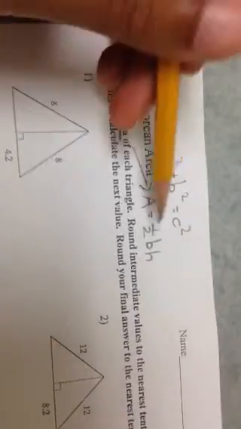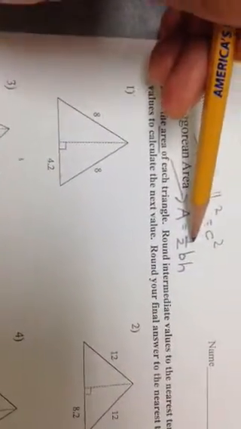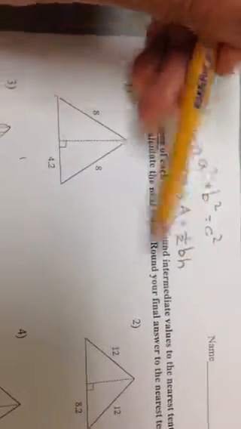Okay, so when we look at the first one here, each of these problems is going to have two steps. The first step is to use the Pythagorean theorem, and the second step is to use the formula for area. So first we're going to use the Pythagorean theorem to find the missing side. I know with my area I need the base and the height. Now the base I can find from the picture.